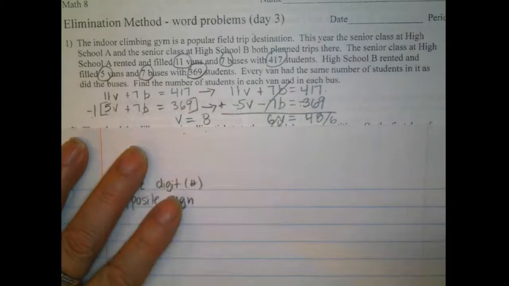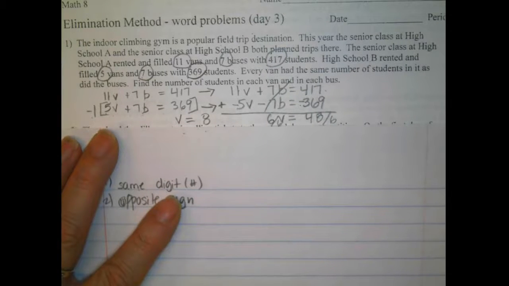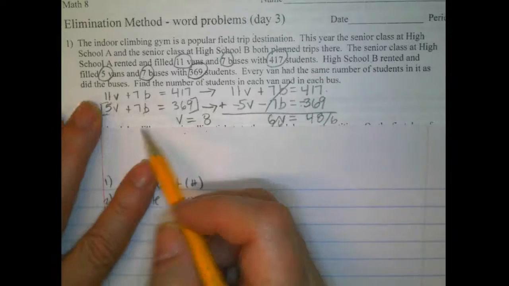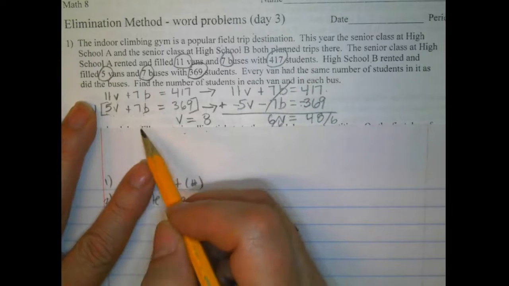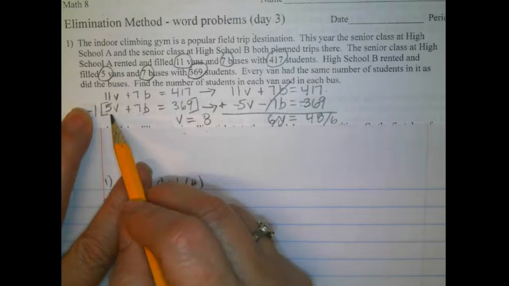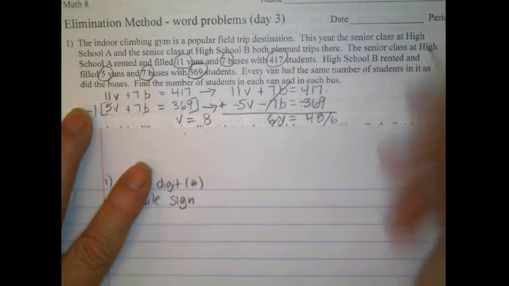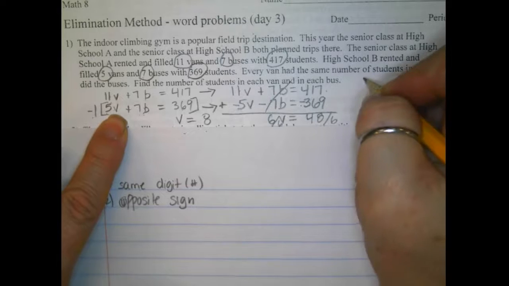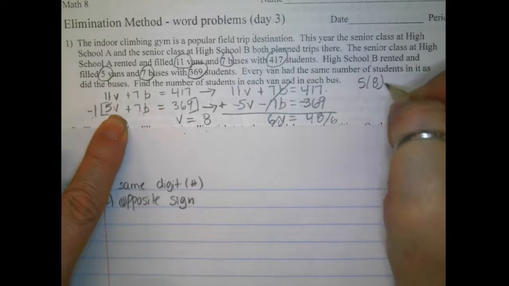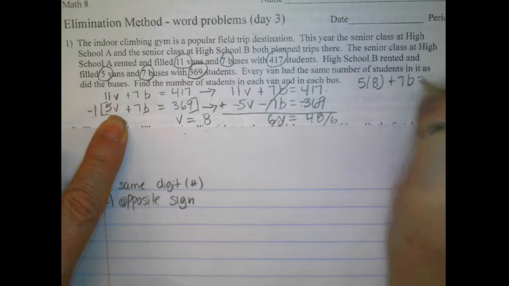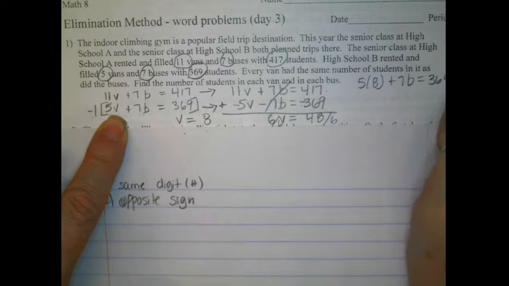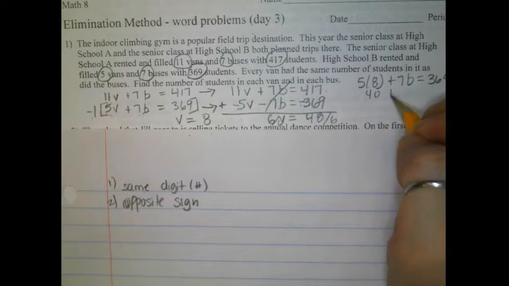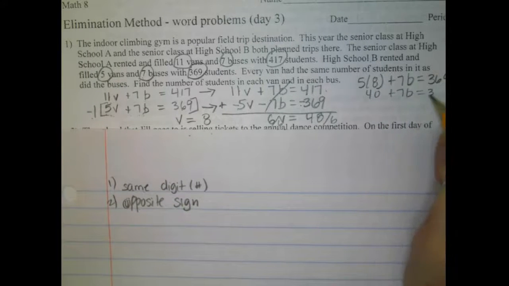So I'm going to pick one. Which one do you guys want to pick? Top or bottom? Well, they're all positive in the original equation, but these have smaller numbers. I would do the bottom one, smaller numbers. So instead of V here, I'm going to put an 8. So 5 times 8 plus 7B equals 369. So what's 5 times 8? So I'm going to say 40 plus 7B equals 369.